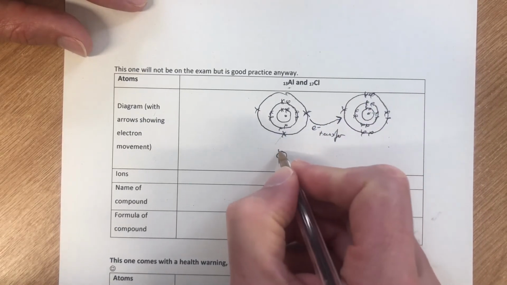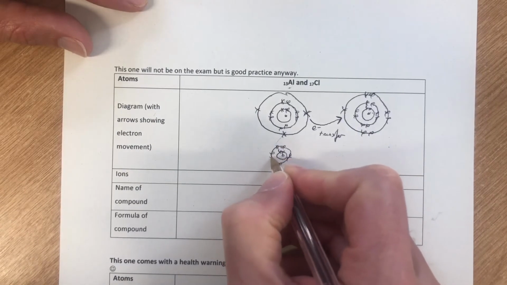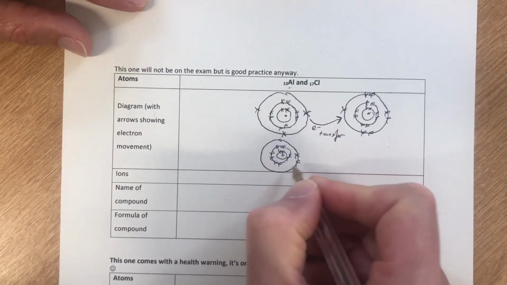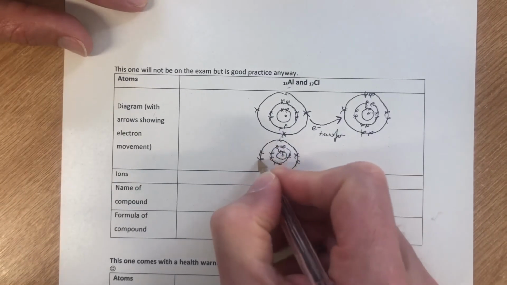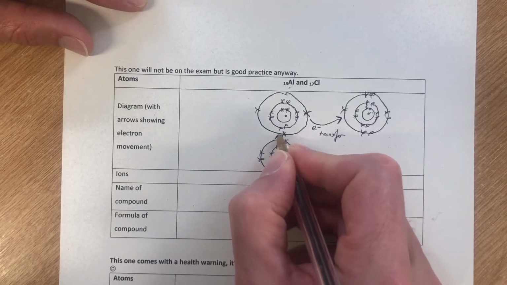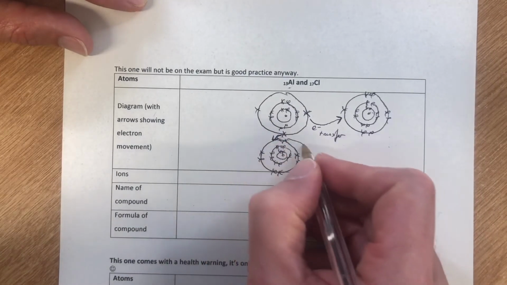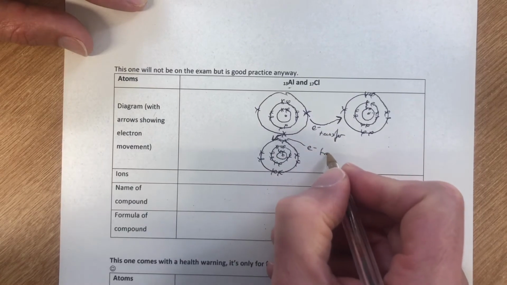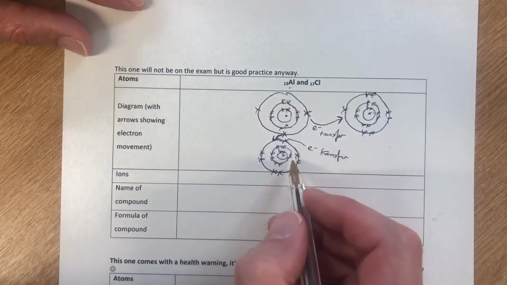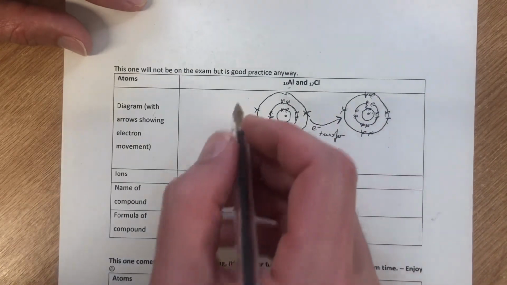Draw another chlorine. 2 on the first shell, 8 on the second shell makes 10, and 7 on the third shell. 1, 2, 3, 4, 5, 6, 7. And we'll have an arrow going from that electron to that gap there. I haven't left myself enough space here, which is a recurring theme in all these videos. E minus transfer. Okay, so this chlorine is happy. This chlorine's happy. This aluminium's still not happy because it's got that electron it wants to give away as well.